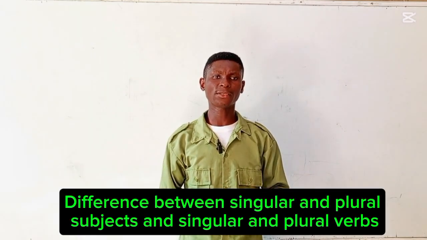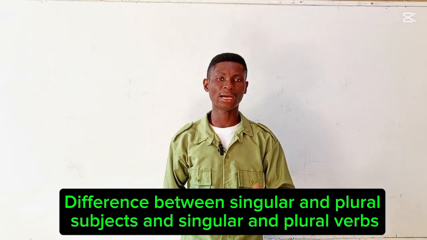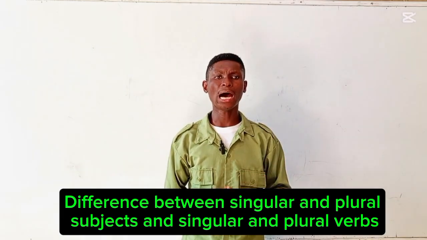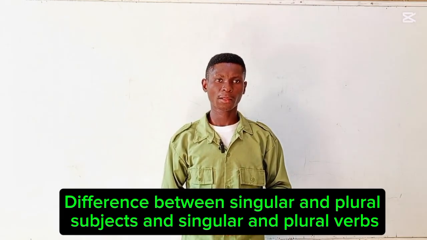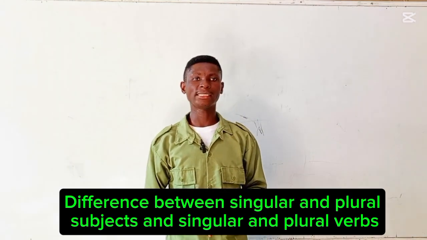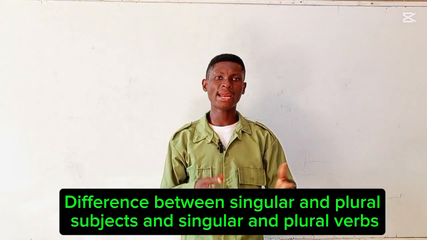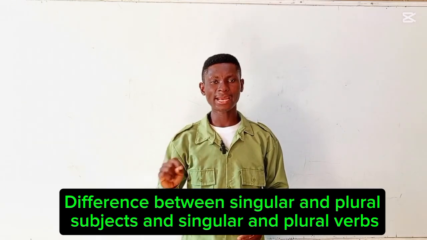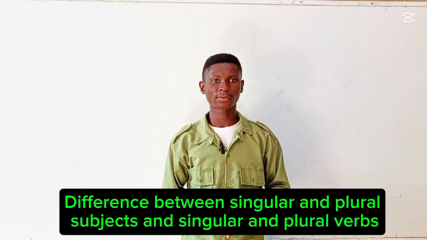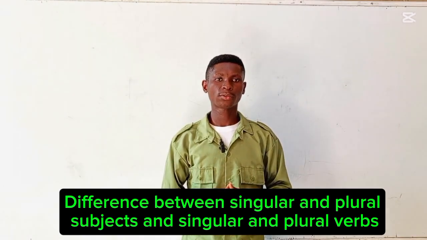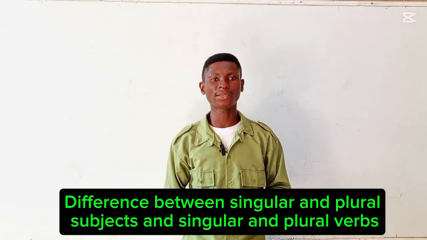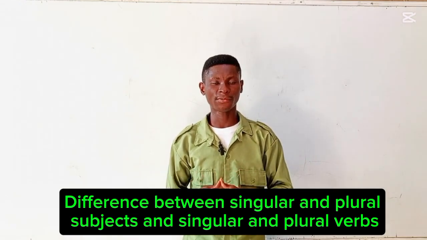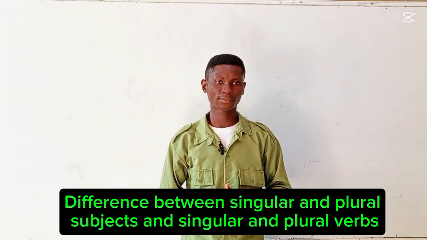Having known that the concept of number has to do with whether it is singular or plural, we should note the different singular forms of nouns. In the concept of plurality in English language, all the nouns with the plural marker, that's the "s" suffix at the end of the word, are plural. So any plural noun has the "s" suffix at the end, whereas the singular nouns are without the "s" suffix, are in their base form.